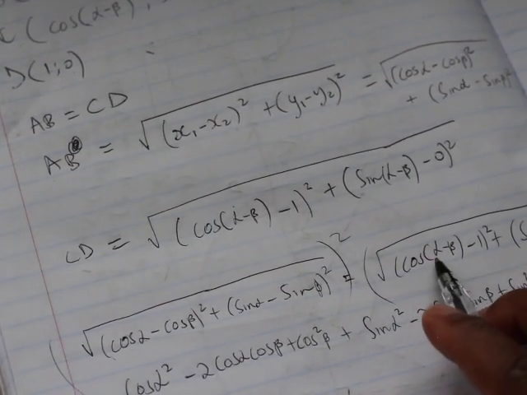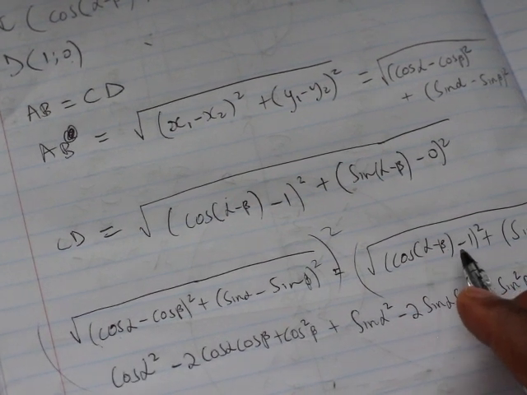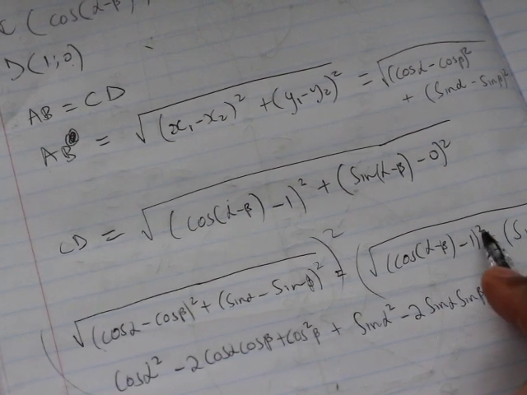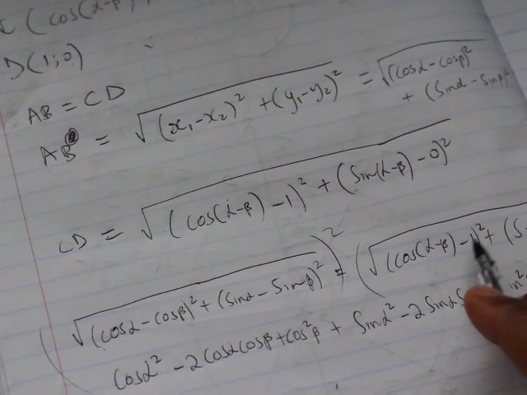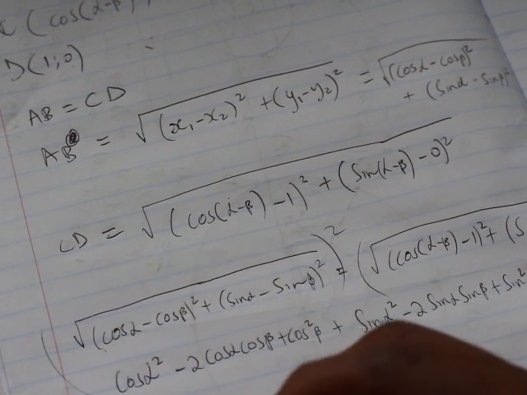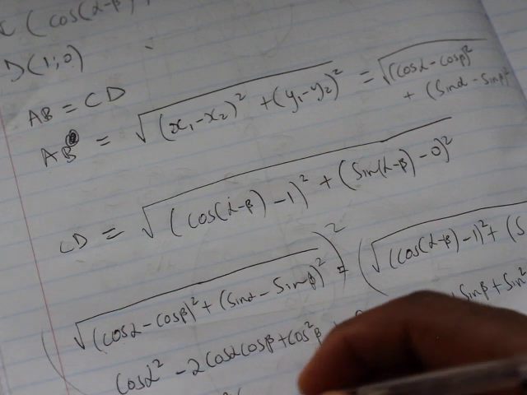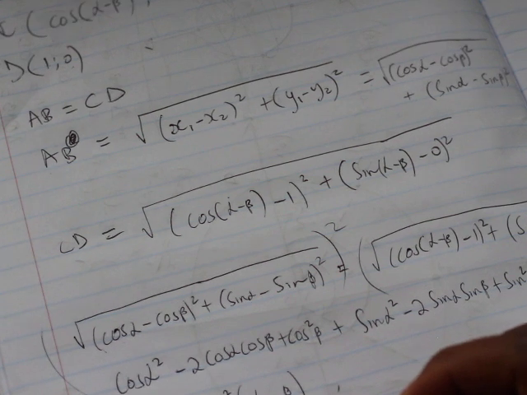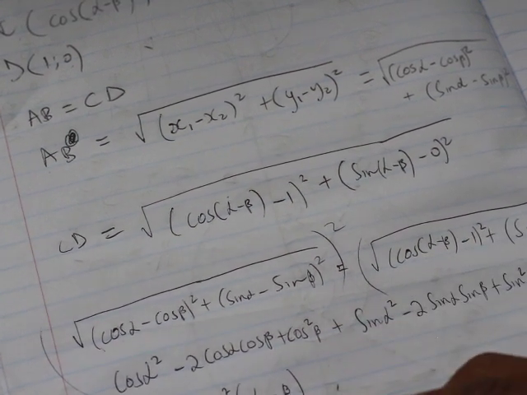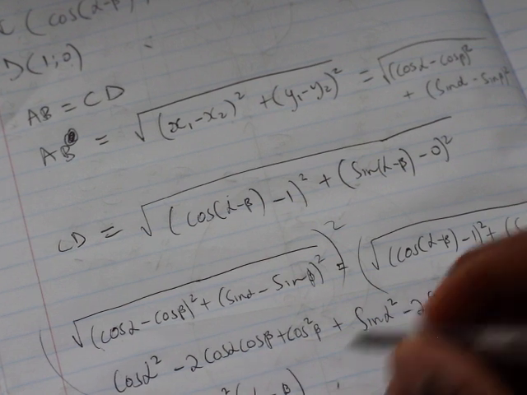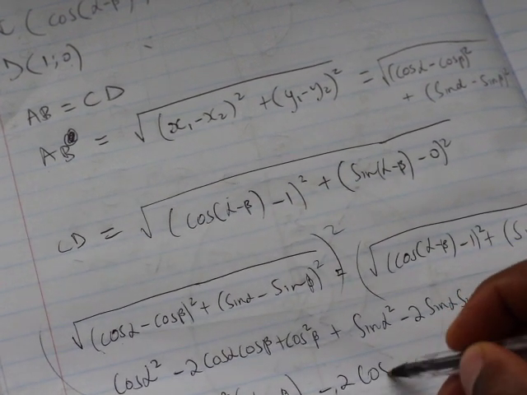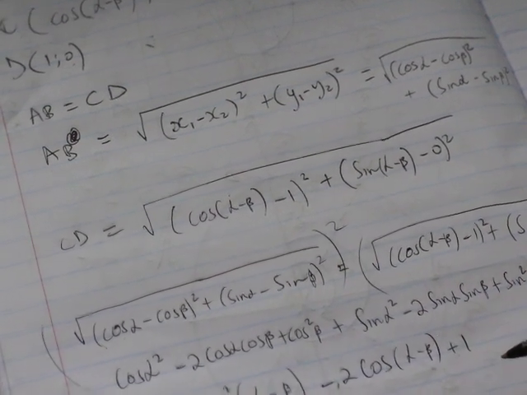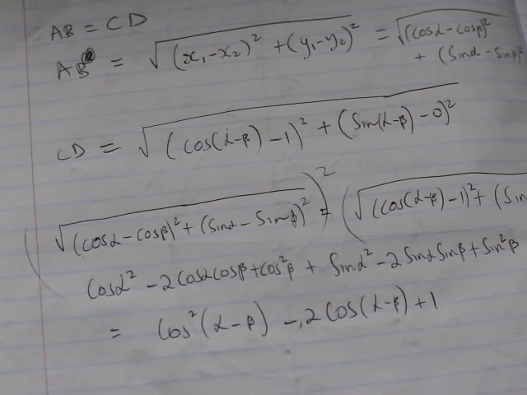And then this is equal to the right hand side, which is just cos of alpha minus beta, right, minus 1. So we're going to simplify that square there. So we're going to have cos squared alpha minus beta, right, and then minus 2 cos alpha minus beta plus 1, right, plus 1.